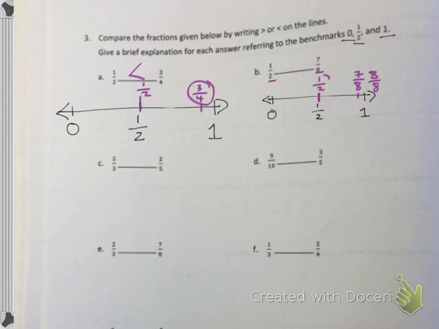But remember, 1/2 is 1/2, no matter what. It's one numerator away from 2/2, which is 1, but 1/2 is 1/2. It's going to go in the middle of our number line. So which one is larger? Well, 7/8 is closer to the whole, so it is much larger than 1/2.